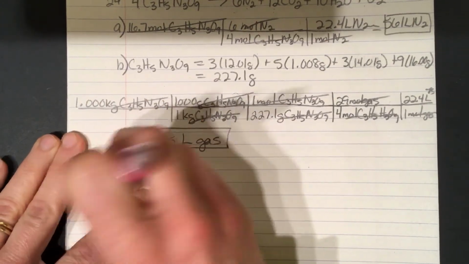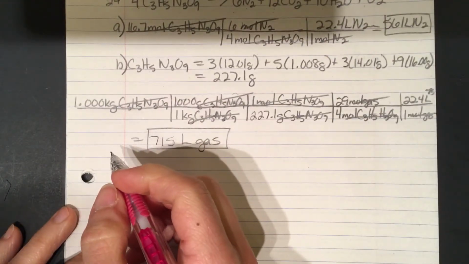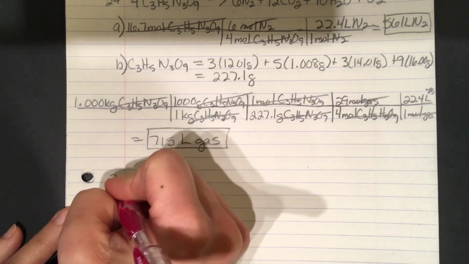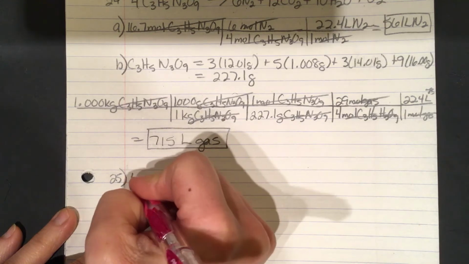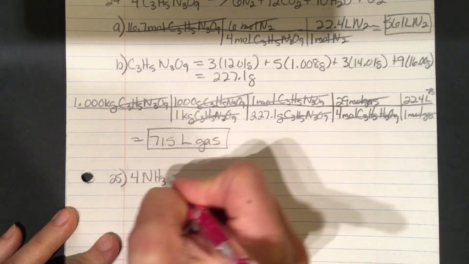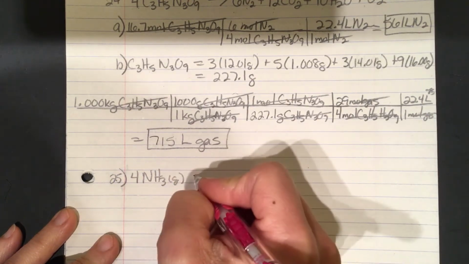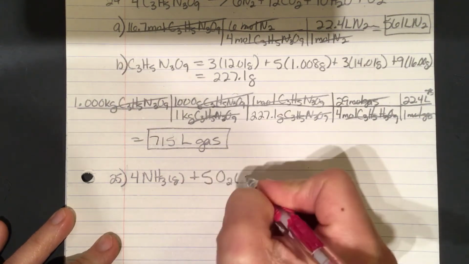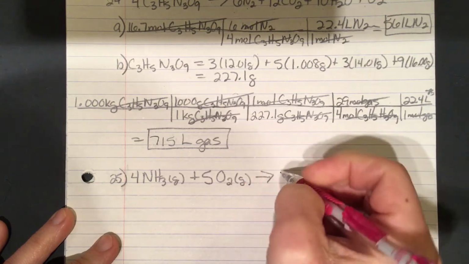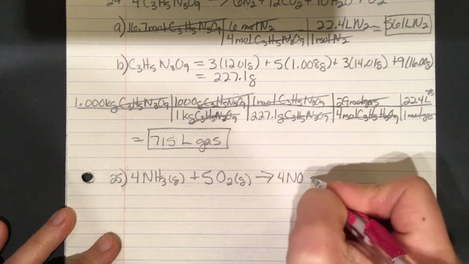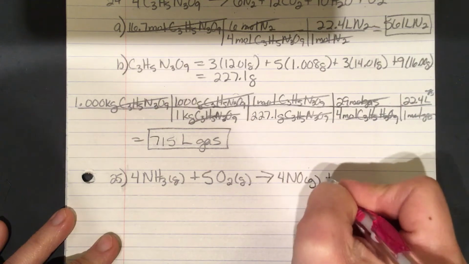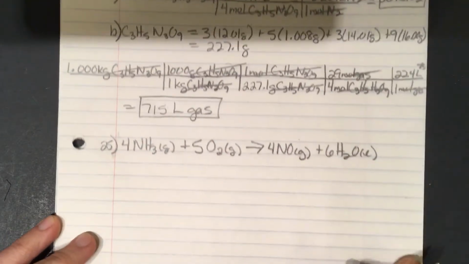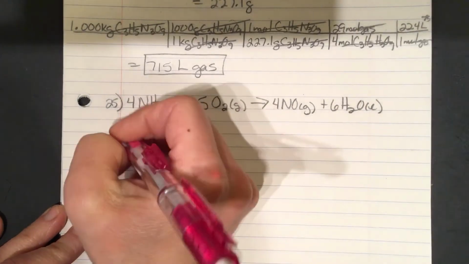Actually, I'm going to write the equation. And for this one, I'm actually going to copy over the states of matter because I'm going to comment on this. If I remember to.